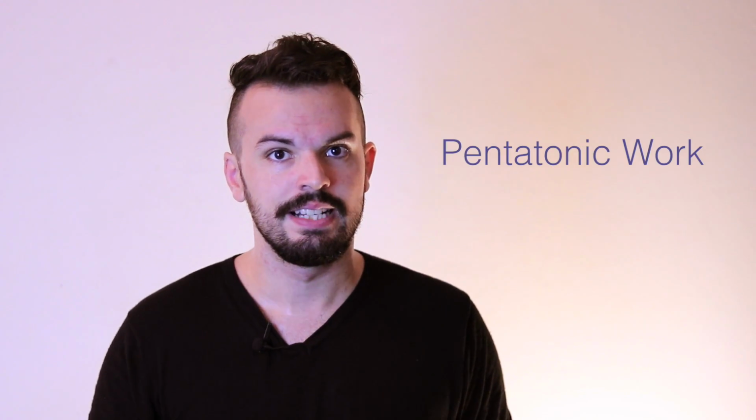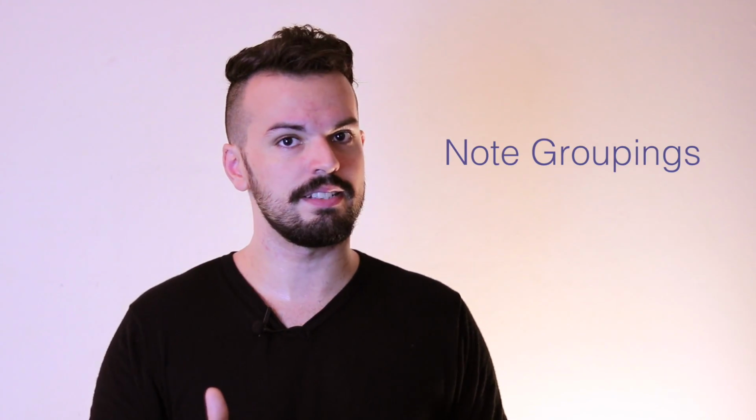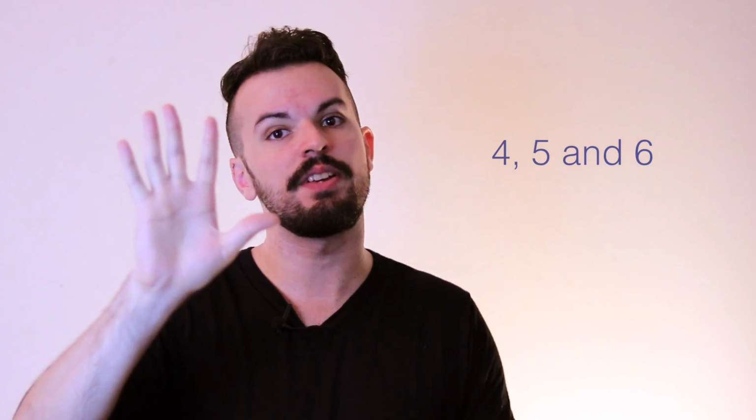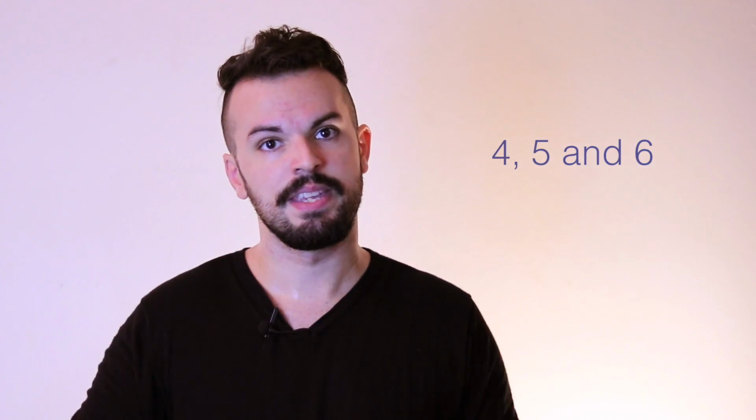Now, the first thing I want to talk about within the actual lesson is one of the most obvious ones, and that's Eric Johnson's pentatonic work. I'm going to be talking about different types of moves that he likes to employ when moving around the fretboard. The first one is note groupings. I'll talk about groupings of 4, 5, and 6, and different ways of applying them, so it's not applied in the same fashion every single time.